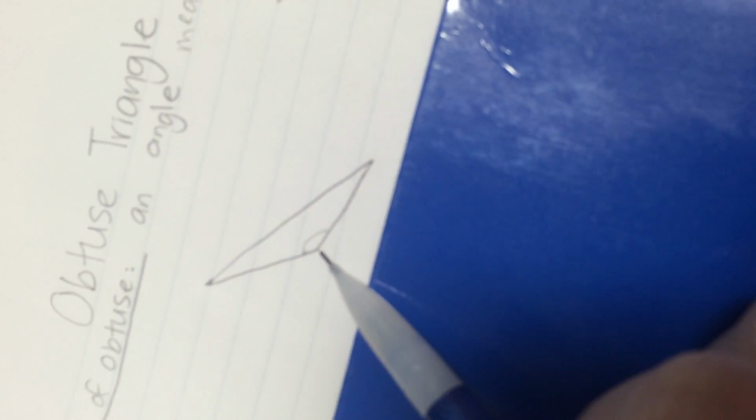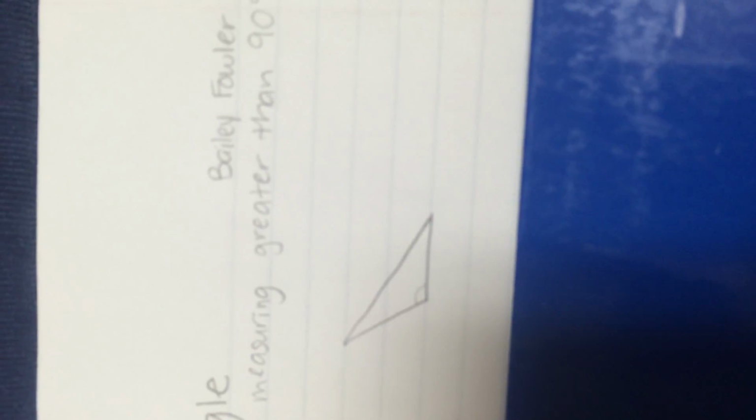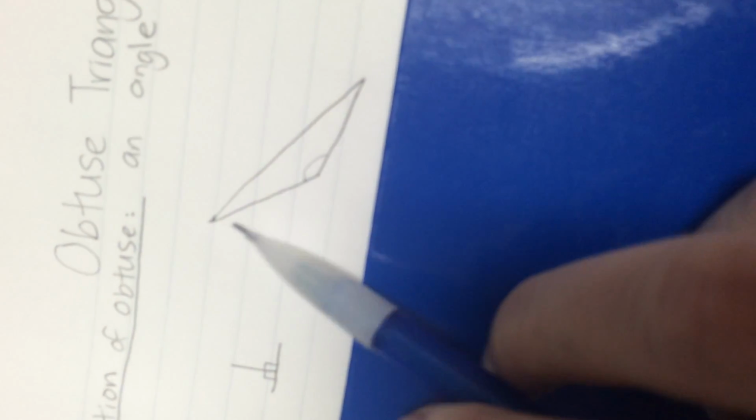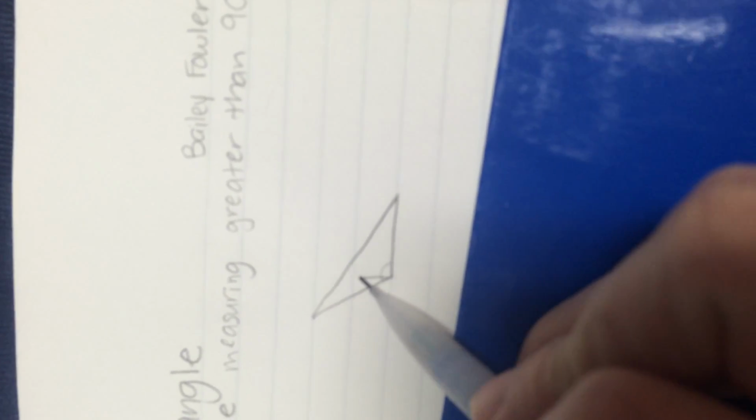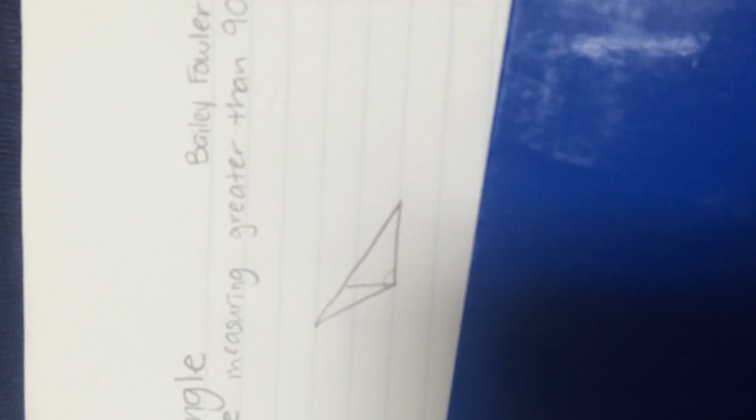So I have a couple examples. If you look right here, this angle is greater than 90 degrees because we know that 90-degree angles are perpendicular and they make a straight line. If you look over here, this shoots out way to the left. It's much larger than 90 degrees, so this one's obtuse. Same for this one. If we went straight up, this one is also obtuse. So we're going to be looking at obtuse triangles today.